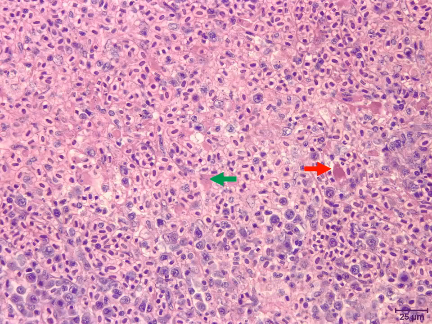Within sections of the kidney, there is marked congestion and hemorrhage of the interstitial vasculature with associated hematopoietic necrosis. The lesions are the result of scattered intravascular bacteria, highlighted in green, and intravascular thrombi, highlighted in red, causing bacterial-mediated and ischemic injury.